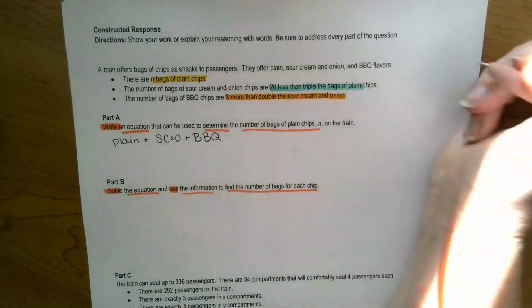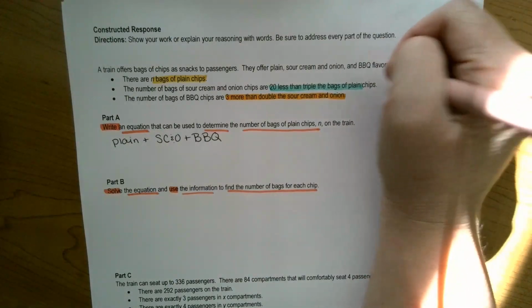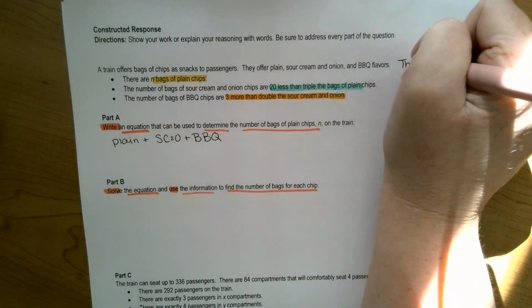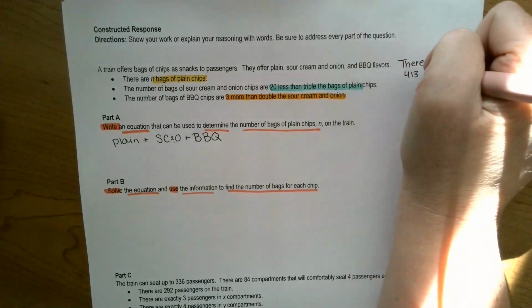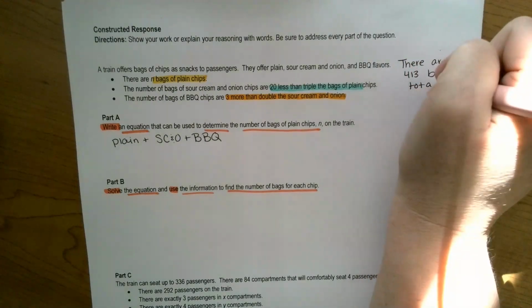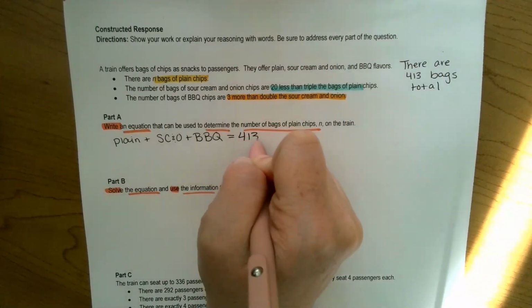We don't have the number of chips. I have it written down here. We're going to add it to the study guide before we print it. There are 413 bags total. Okay, so all of our chips together, if we add them up, we get 413 bags.